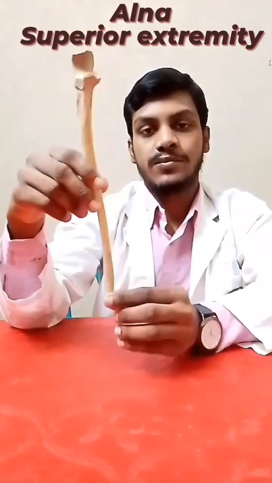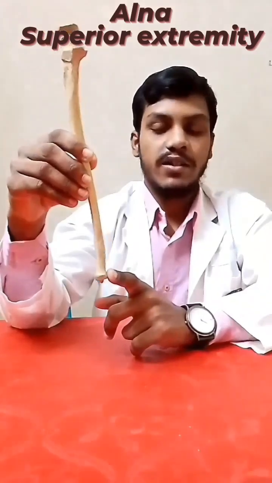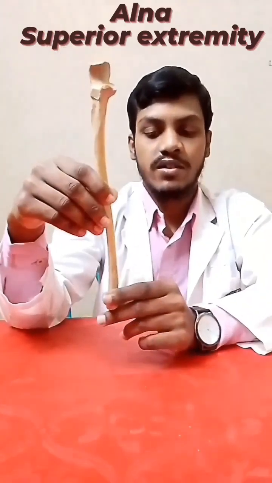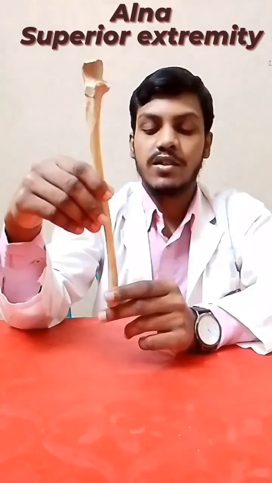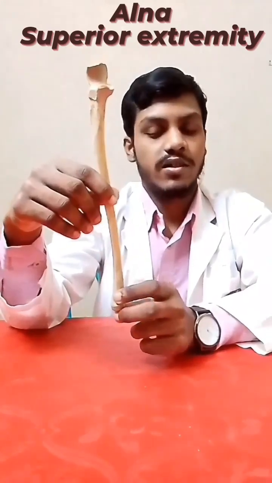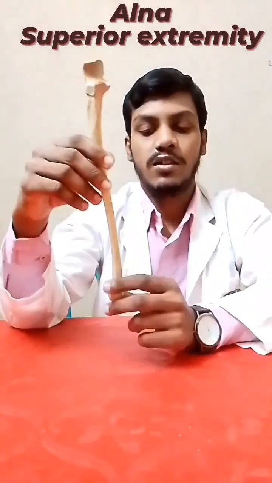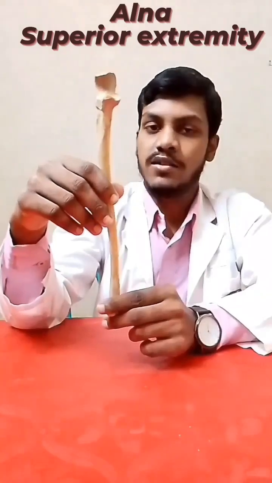Okay, and the lower end ossifies from one secondary center, which appears at the 5th year and fuses with the shaft at the 18th year. So the lower end of the ulna is the growing end of the ulna.